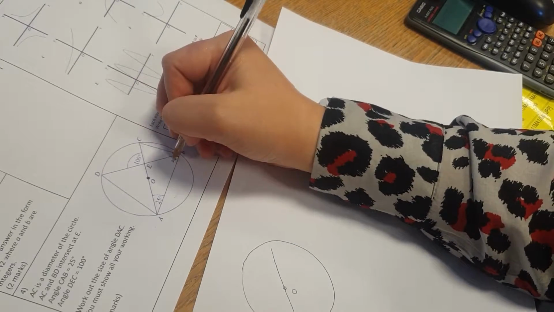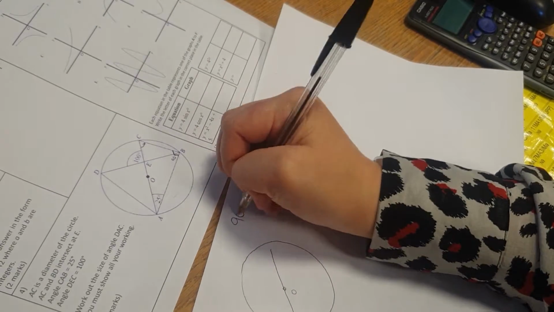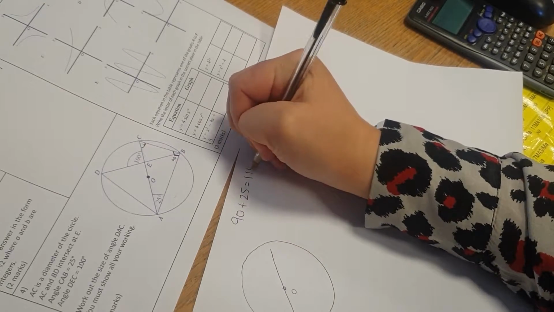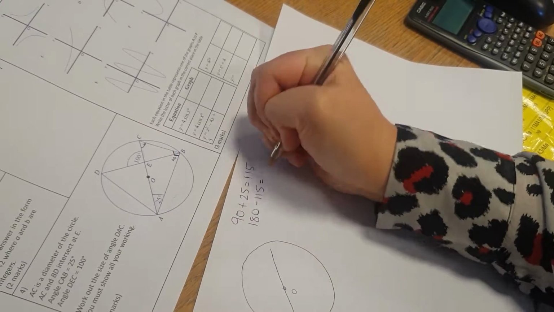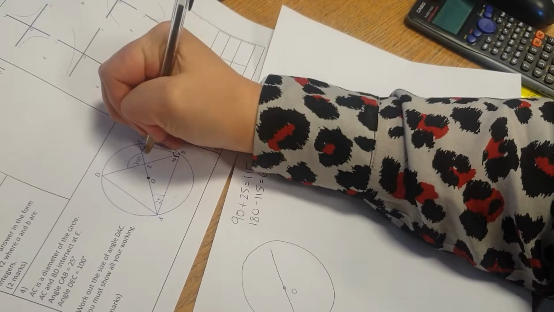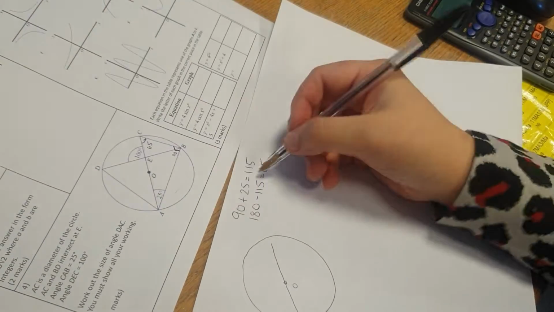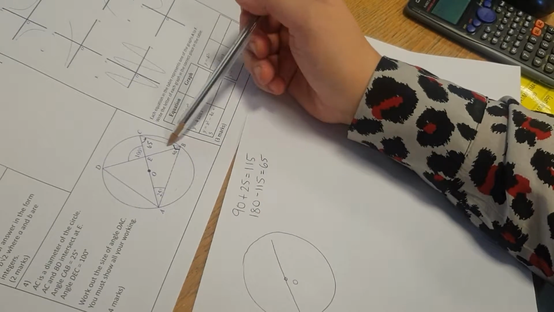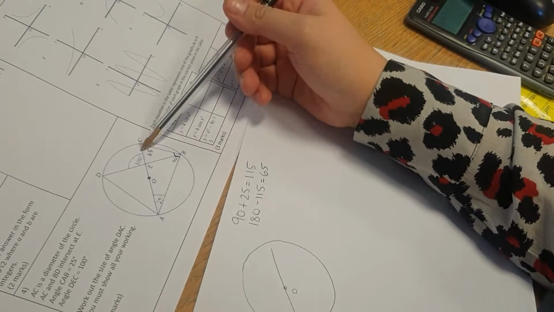So if that's 90, we can work out this one. So 90 plus 25, it's going to be 115. And 180 minus 115 is going to be 65. So that means this is 65. Okay, and then you have to say the reason. So angles in a semicircle is 90, and angles in a triangle add up to 180.